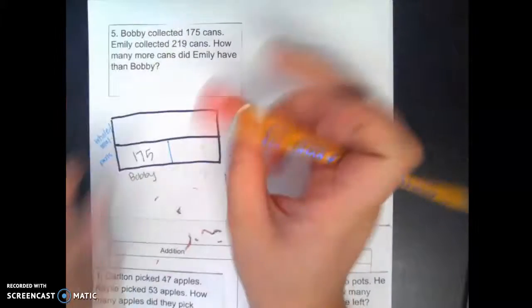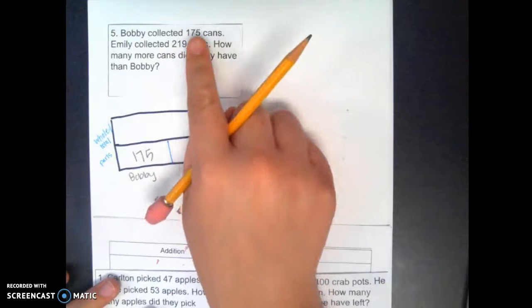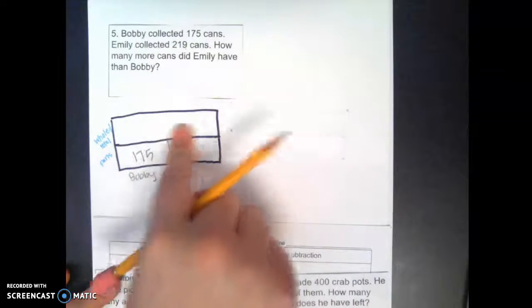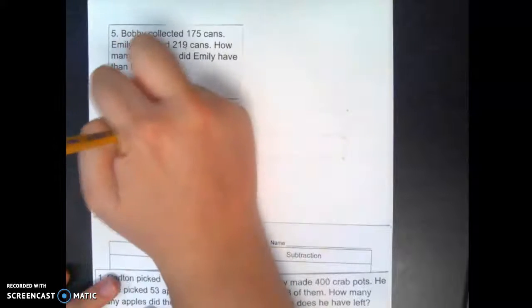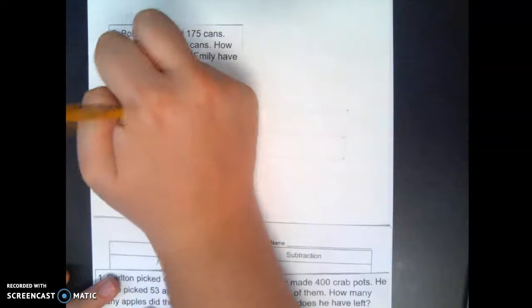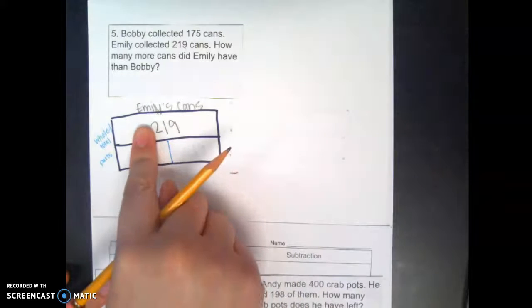In this situation, you're comparing two different amounts. You're comparing the amount of cans that Bobby had and the amount of cans that Emily had. And I know that Emily has the most, so in this, she's going to be our whole. This is Emily's cans. That is your total. Emily has the most.